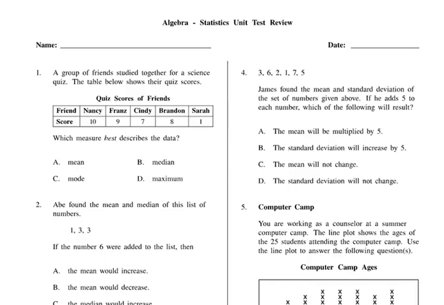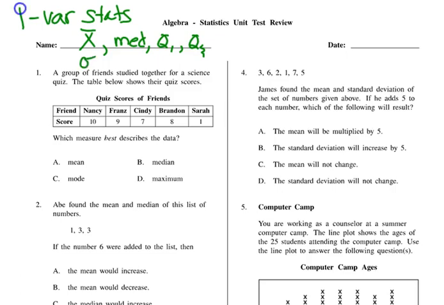Ladies and gentlemen, so here's our review sheet for our stats test. And remember, the test is probably going to be a little bit easier than this. But some things to remember: if you enter your data into lists, so if I have just one variable data, one variable stats lets you do a bunch of things. It gives you the mean, the median, Q1, Q3, minimum and maximum. It will also give you your standard deviation, theta.